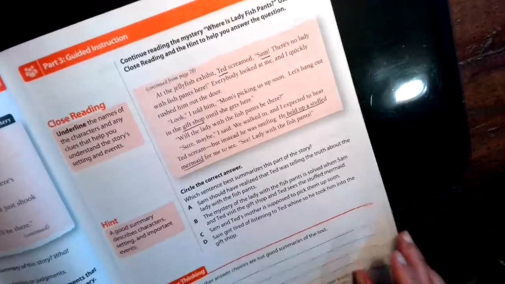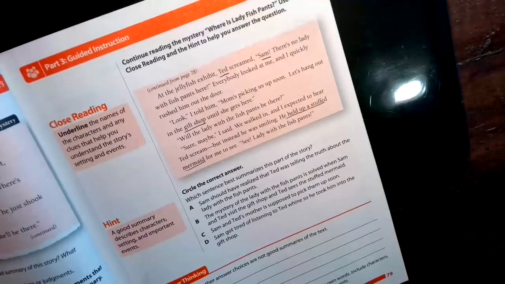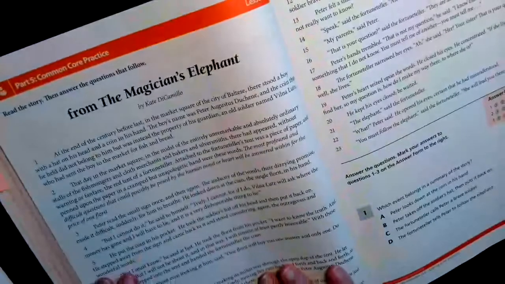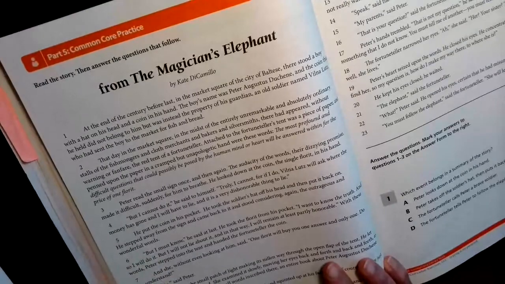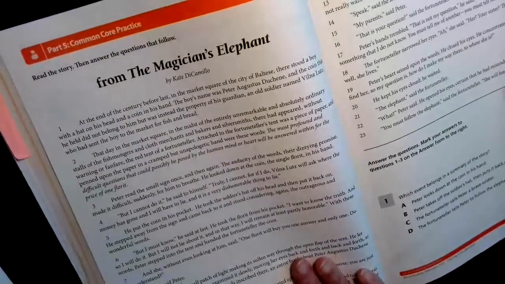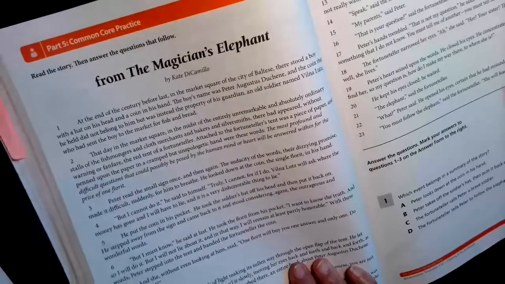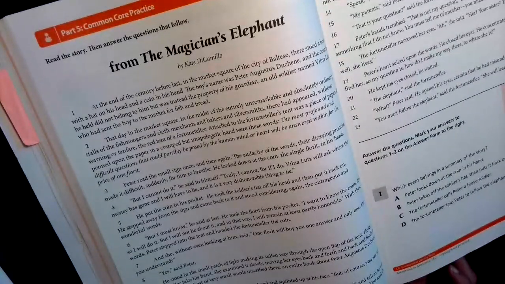So that explains how you choose the best summary for a passage when you read it. You're going to be doing this on your own, and you're going to use the passage Mystery on the Blue Ghost and From the Magician's Elephant. So keep those things in mind as far as identifying with your multiple choice questions and answering questions about summary. Any choice that includes an opinion or judgment would not be a good summary.